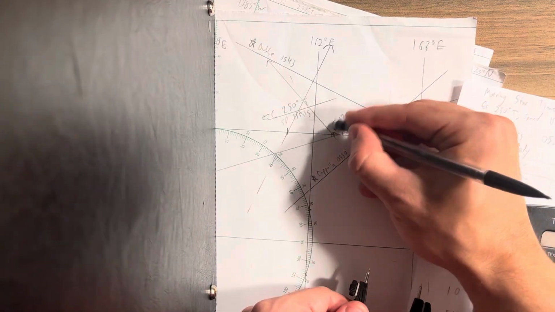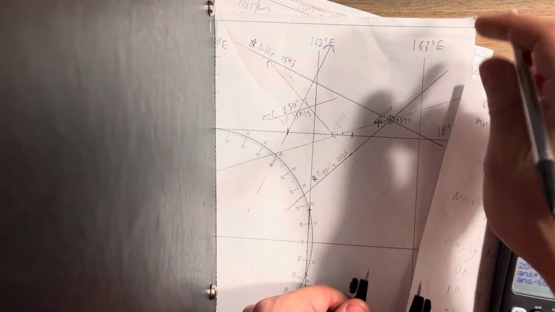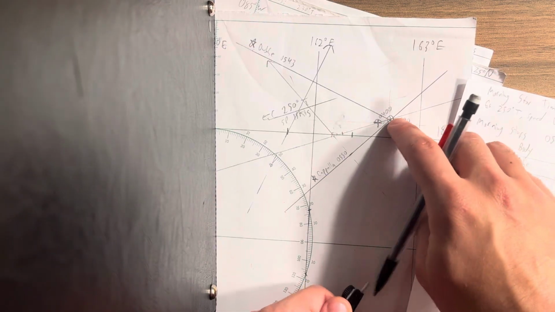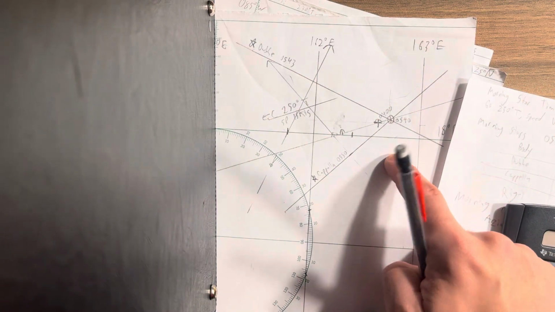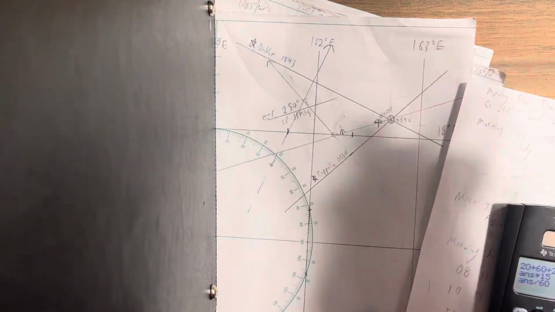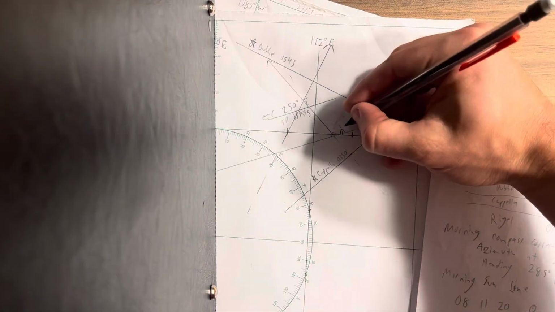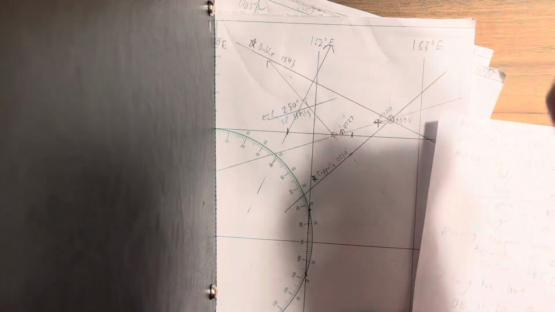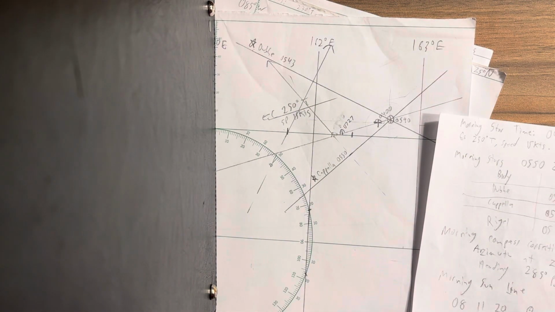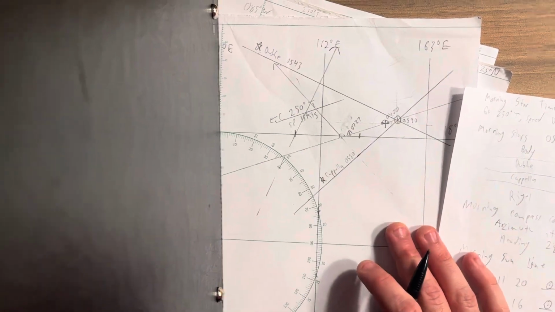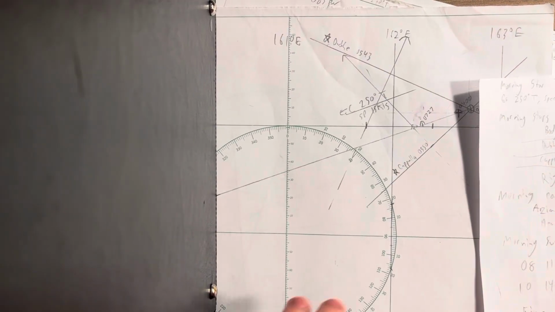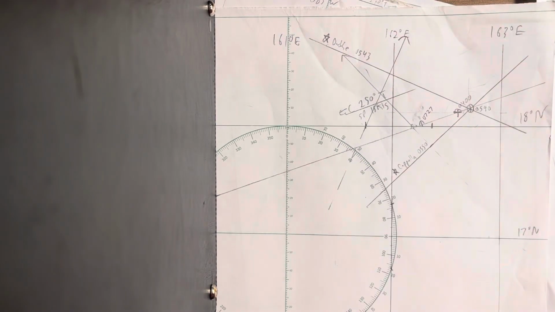So we're going to erase that DR position. Luckily, our fix landed right on the track line, so we don't have to draw a new track line. But if it landed over here, we'd have to draw it over there. But we're going to treat that now as our 0727 shot. We're going to find that DR position, and then we're going to use it for our calculations of what the azimuth of the sun should have been at that time.